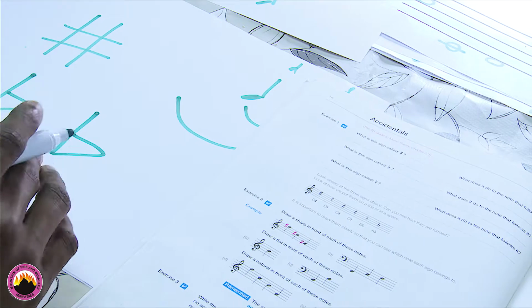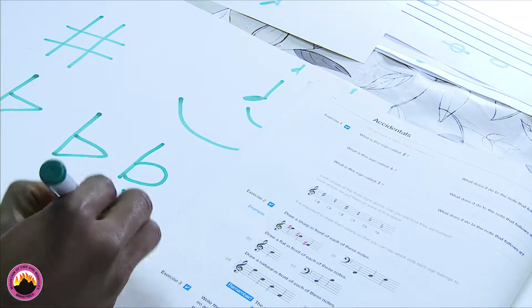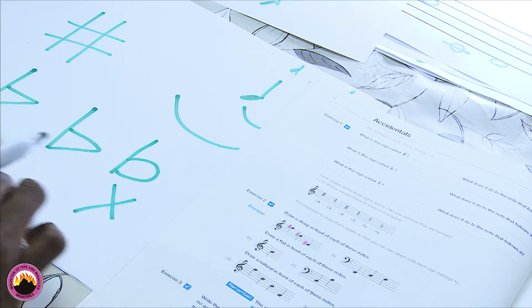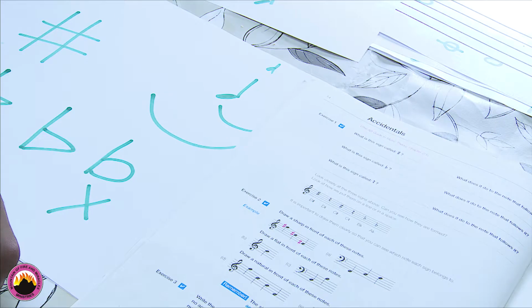Now be careful not to write a B. This is not a flat. Be careful not to write a lowercase b. That is not how to write a flat.